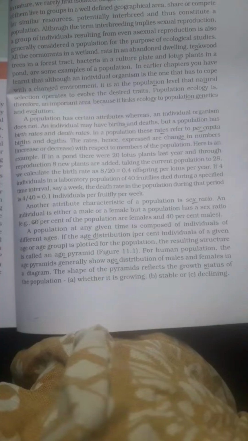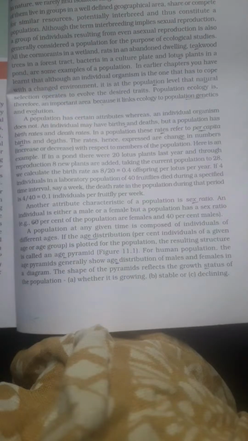Now, this can be in numbers. So it is a change in numbers, and these numbers can increase. When the population birth is increasing, the number increases. When it is decreasing, it decreases with respect to the members of the population. So change with respect to the members of the population is the rate. It means with respect to the initial members of the population.